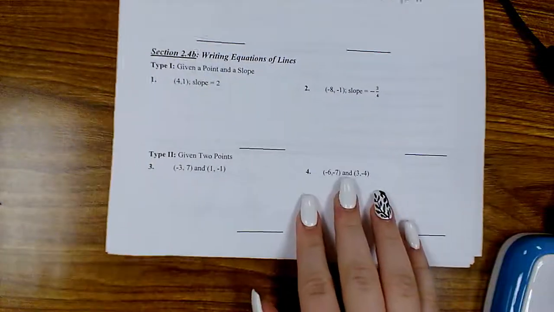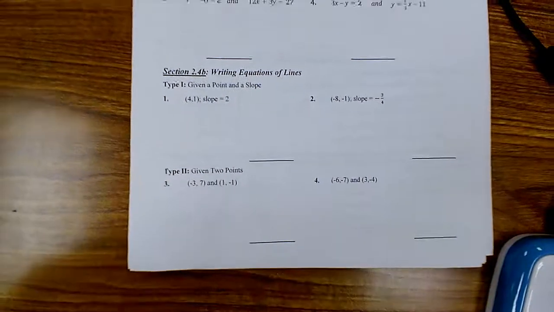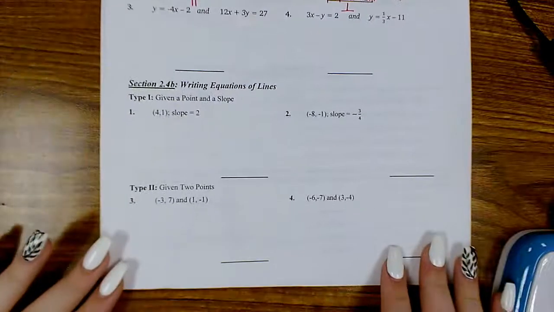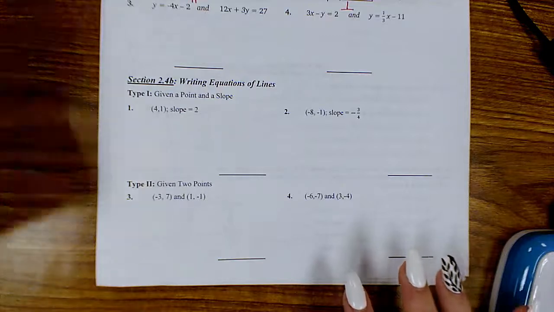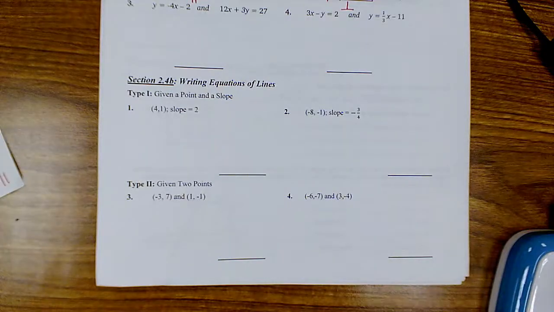Okay, so this is 2.4b. So how to write an equation of a line. So again, this should be reviewed for you guys. If it's not, well then make sure you pay attention and write all the notes.